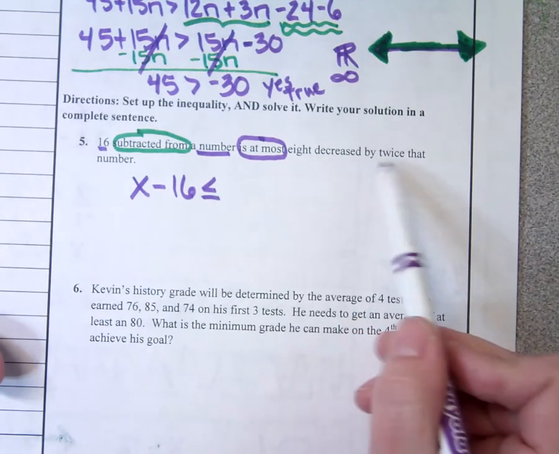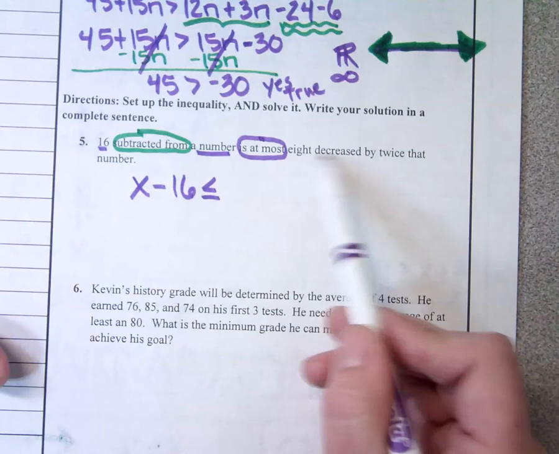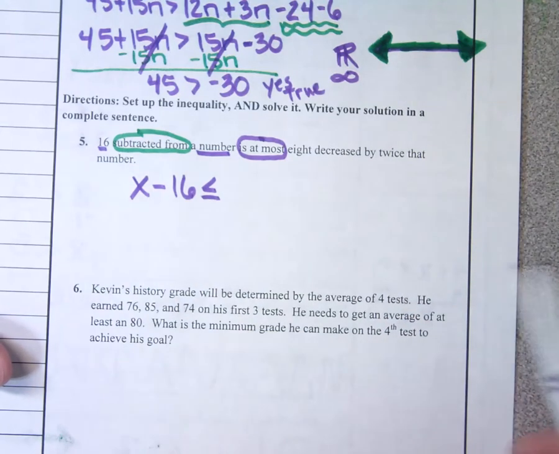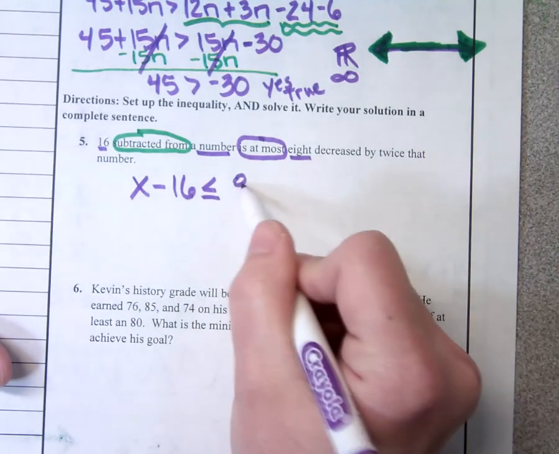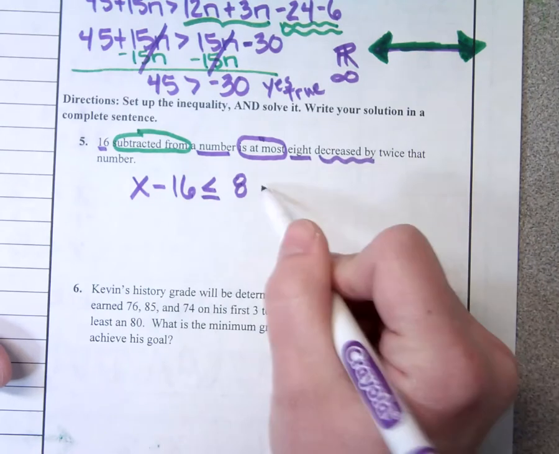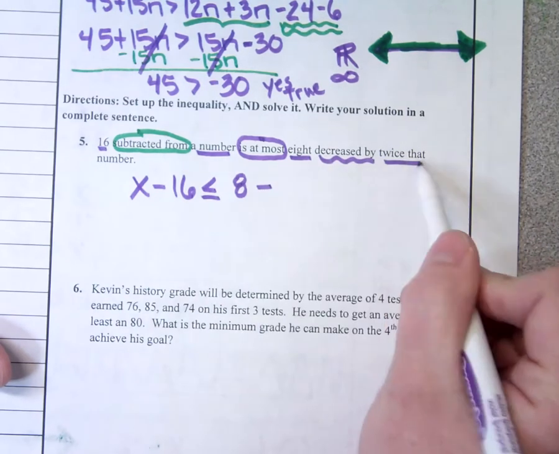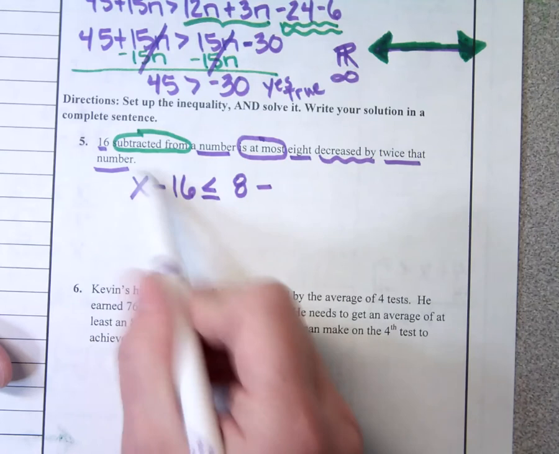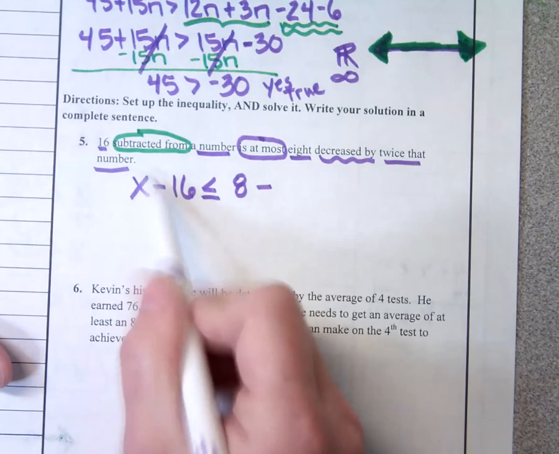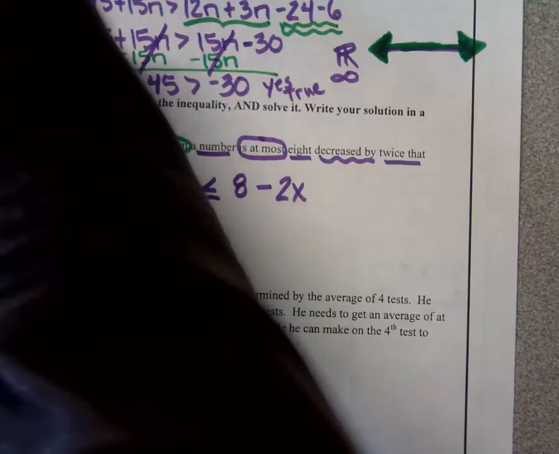Okay, 8 decreased by twice that number. Is there a switch word in there? No. So 8, write the 8. Decreased by, minus. Twice that number. How can I write twice that number? 2x. Okay, let's solve it.